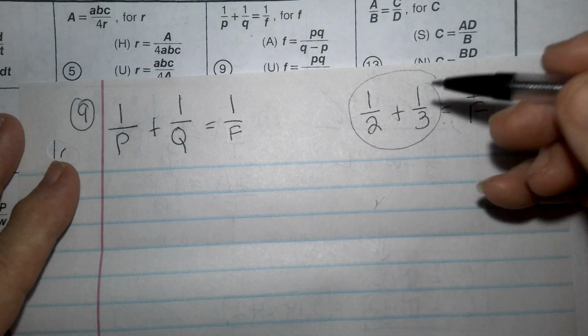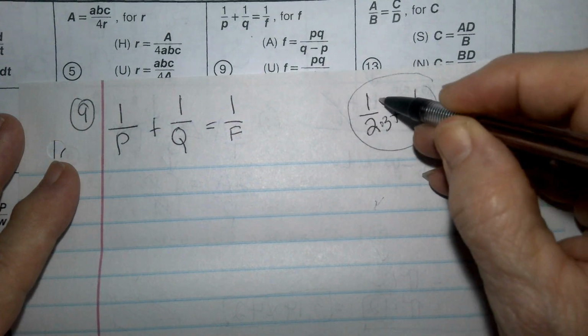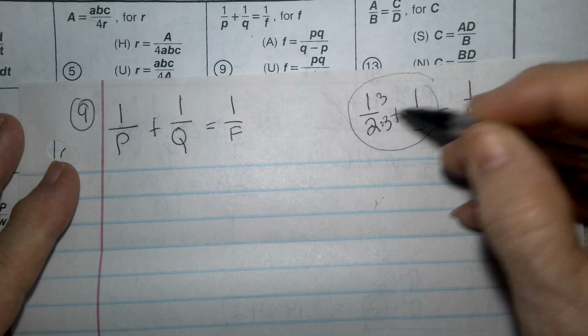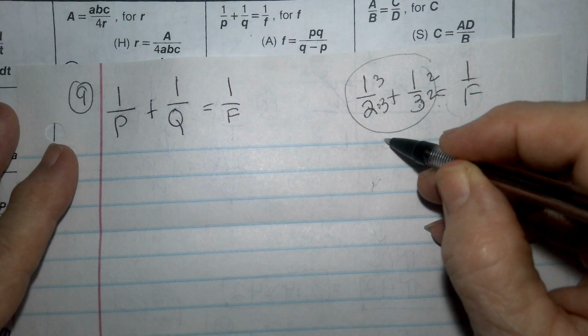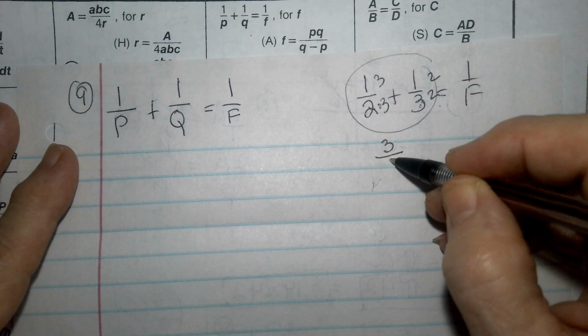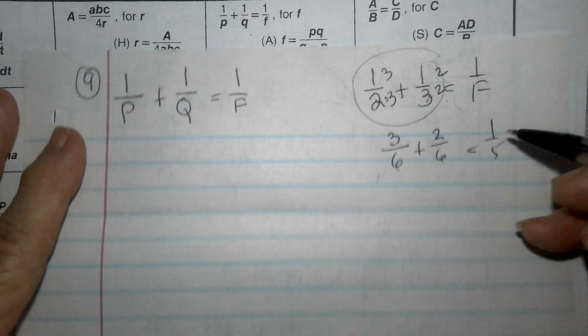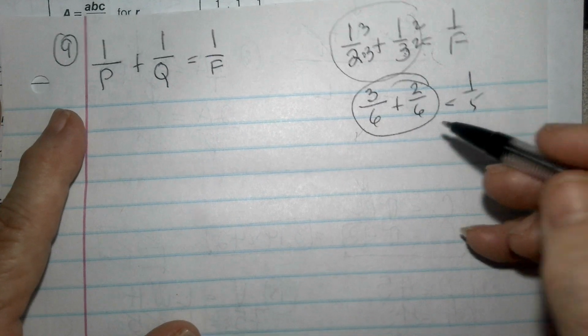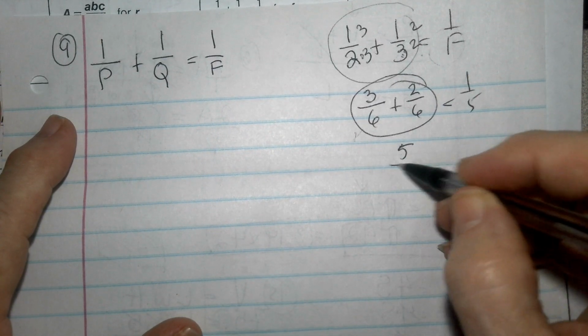But also, I can just say, okay, this 2, I'm going to multiply it by this denominator. This 3, I'm going to multiply it by this denominator. And so I get, and you don't need to write this down, 3 over 6 plus 2 over 6, equals 1 over F. So again, then I can go ahead and combine them. Altogether, I've got 5 over 6.